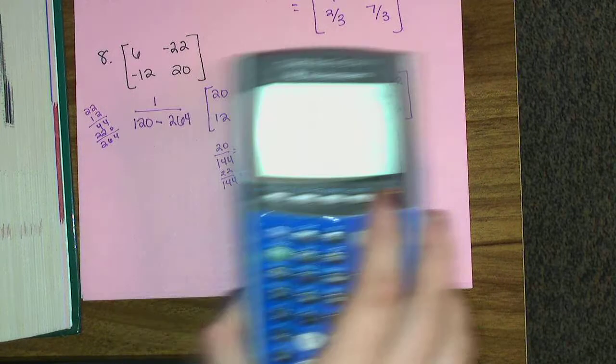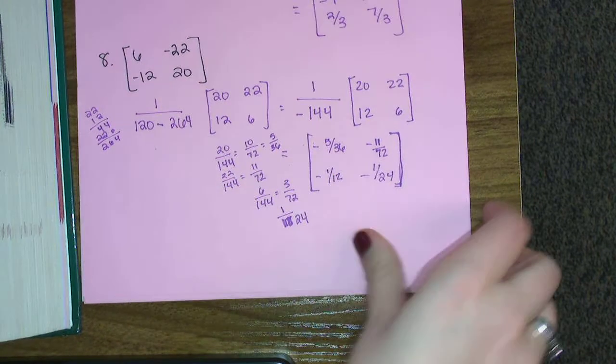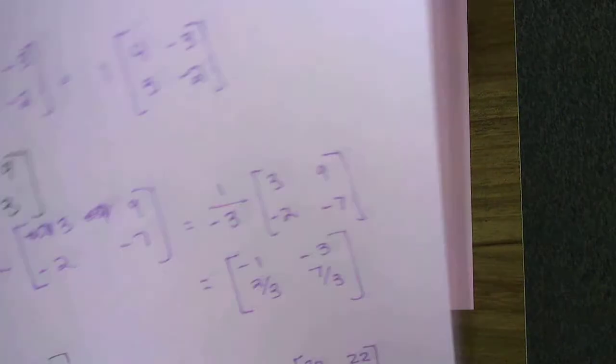Alright, so then let's do the inverse of a 3 by 3.